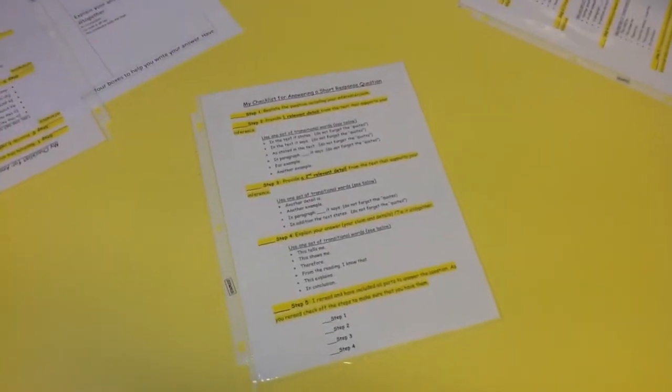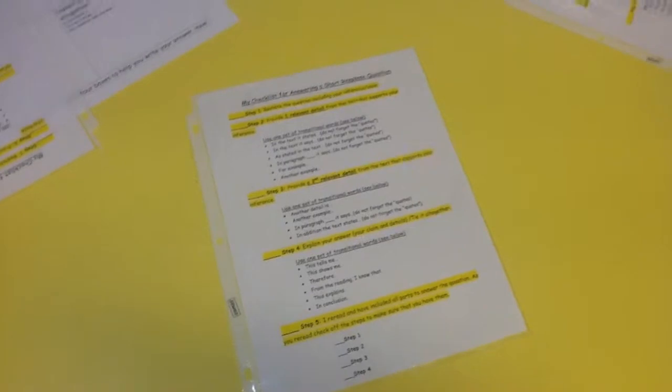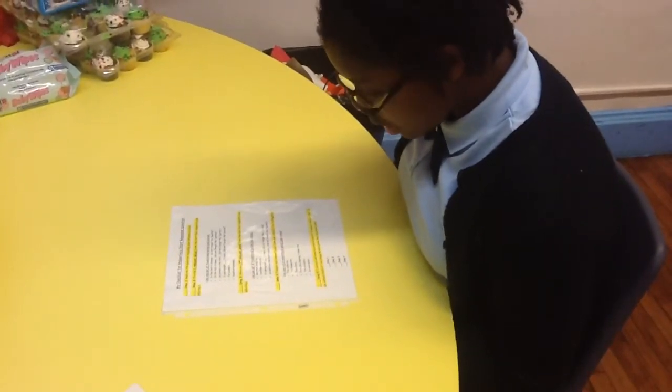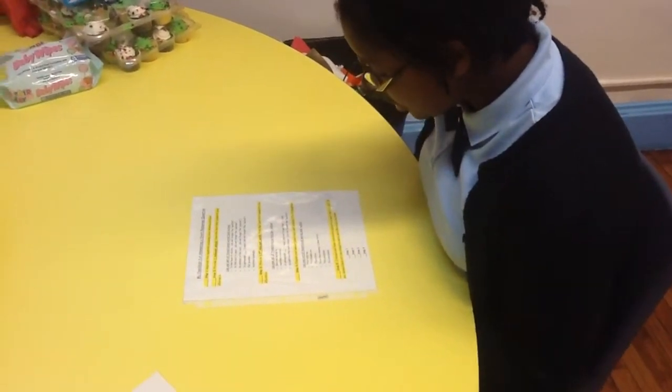Great. Now, what do we do at the end, Jemima? We have stated the first detail, second detail. What can we do at the end? I reread and include all parts to answer the question. As you reread, check off the steps to make sure that you have them.